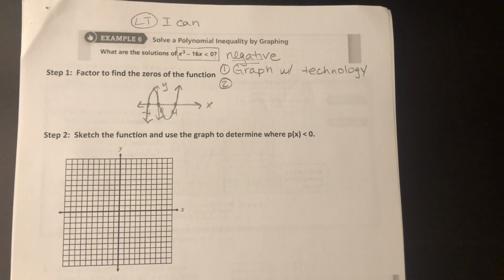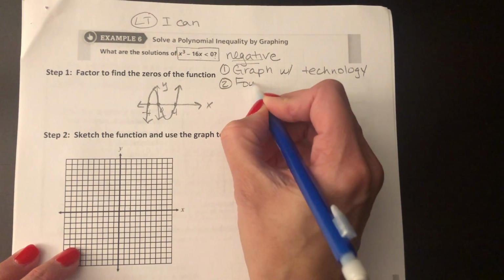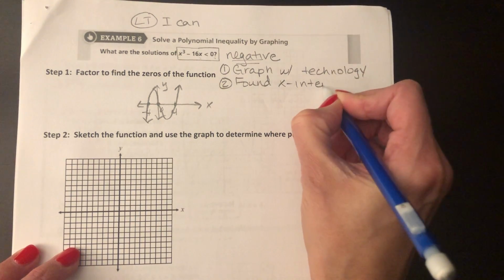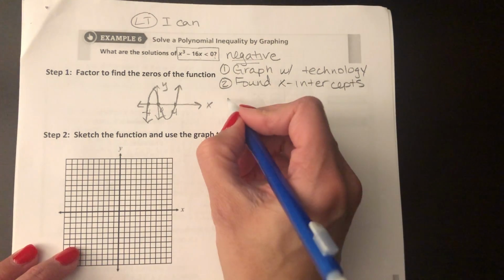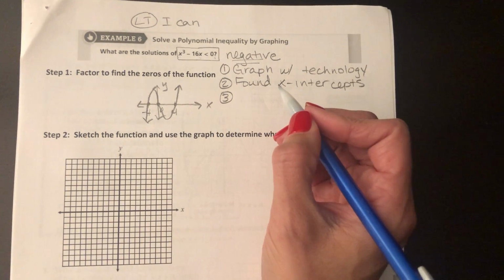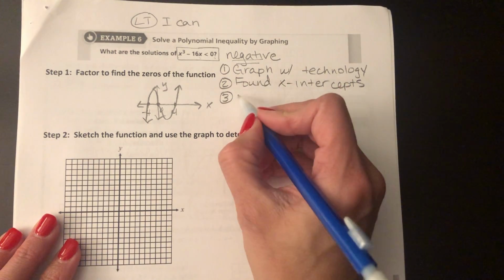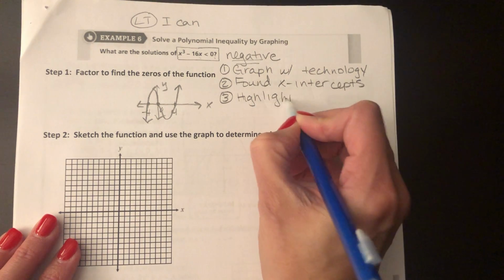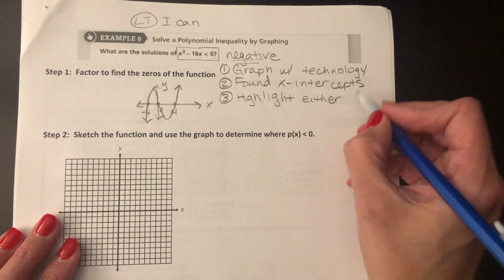In step 2, I found my x-intercepts, my zeros. And then now I'm going to highlight either the positive or negative interval.